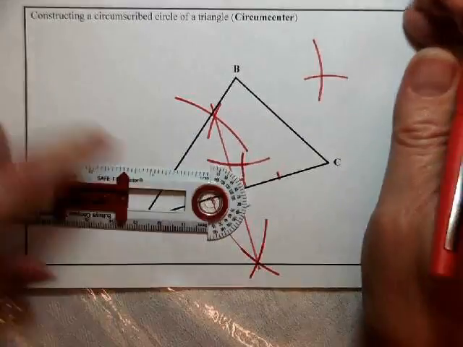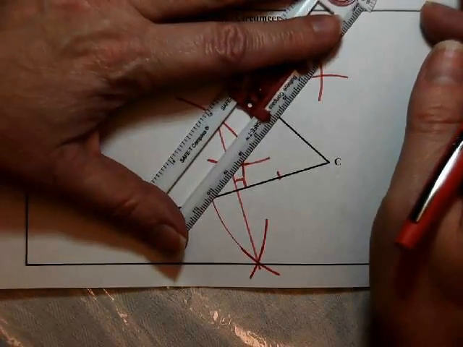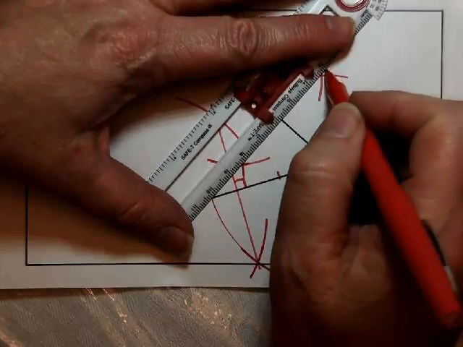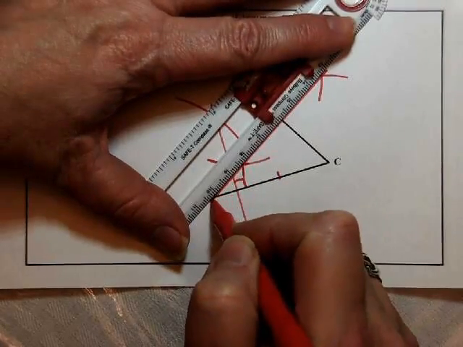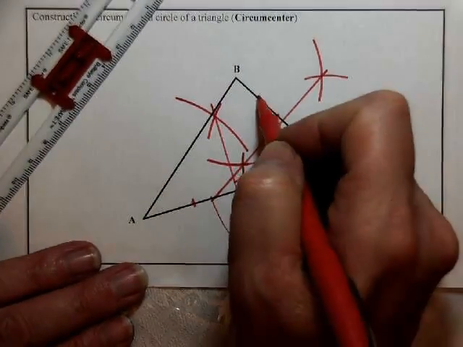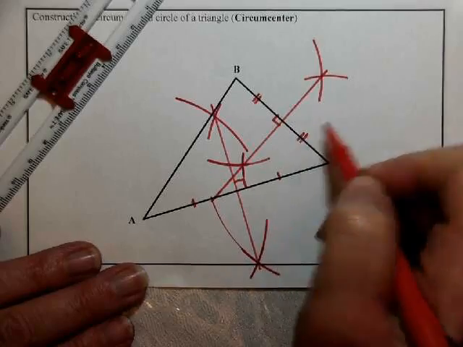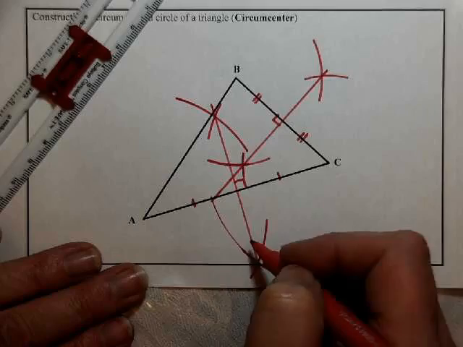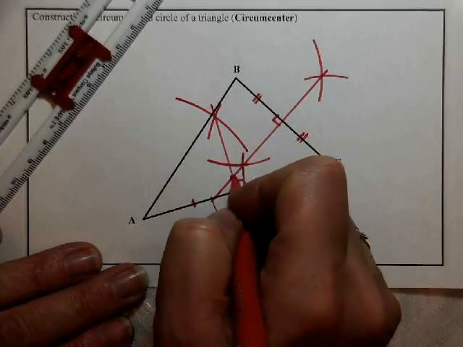And again, we found another perpendicular bisector of another side, so we're going to go ahead and draw that perpendicular bisector. And here again, that's perpendicular, and this is congruent to this. Now, where these two perpendicular bisectors intersect is where that center is going to be.